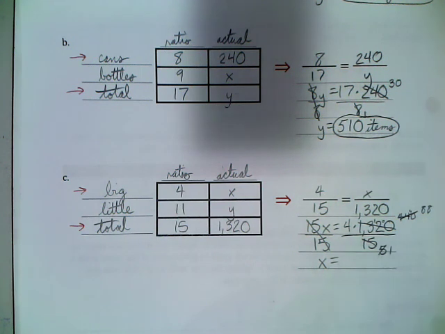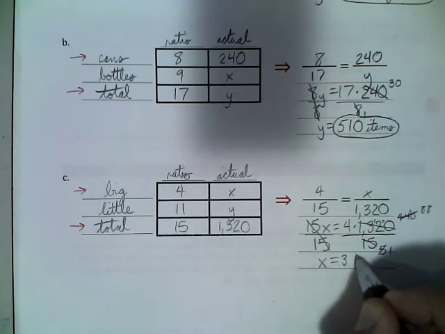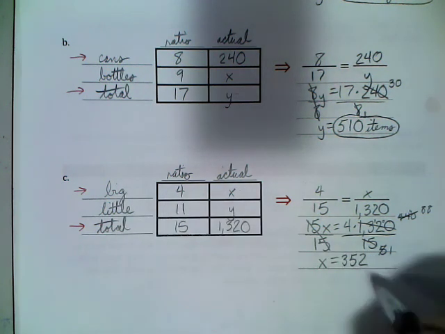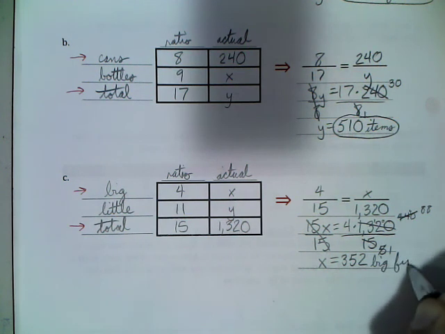So 4 times 88. Well, you know 4 times 8 is 32. So 4 times 80 is 320. And so if we just put those together, 352. Now x is in the big fish row, so this is going to be 352 big fish.